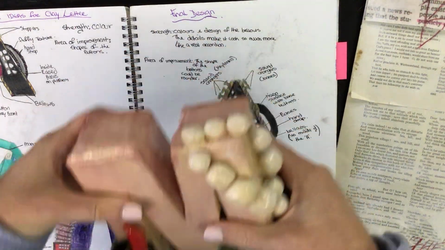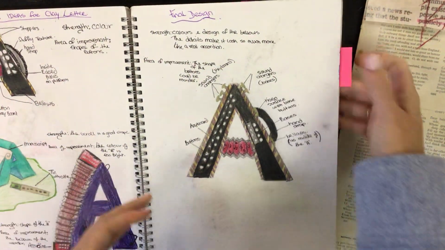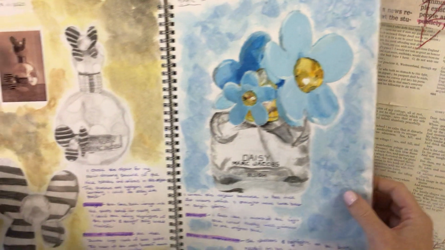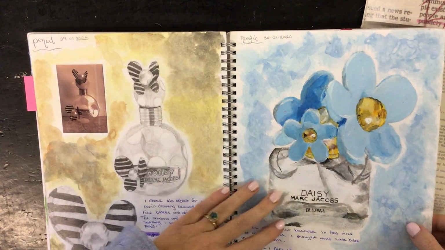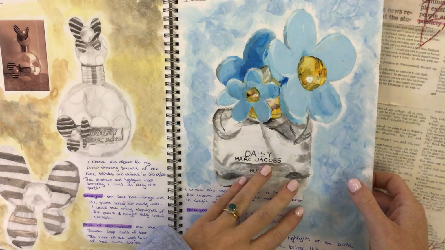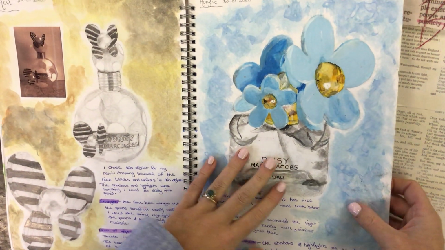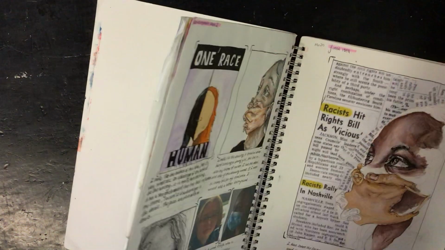So in second year, this is what we do at the start of second year. Then we also do a CBA 1 in second year. This girl was focusing on perfume bottles for hers, and she went on to create a poster from this as well. Then in third year, you do your CBA 2 and your final assessment.